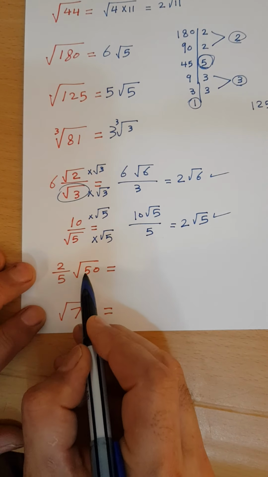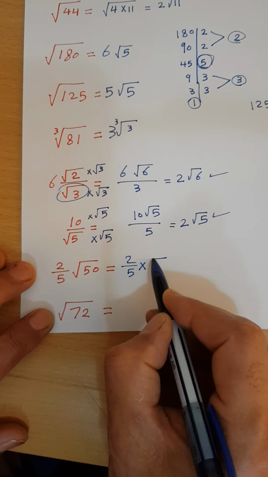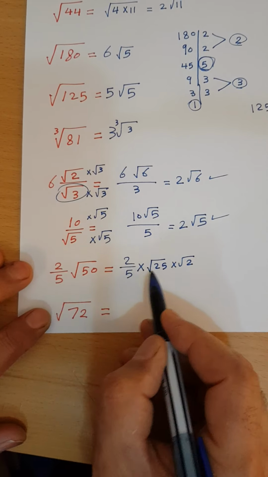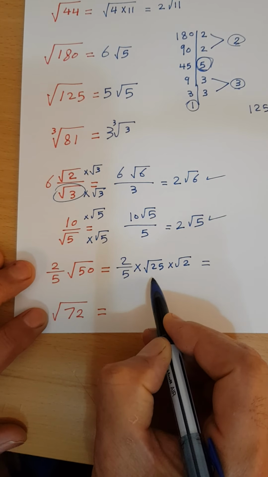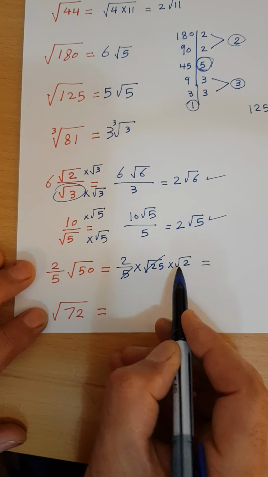The same way, 2 over 5 times root 50. You know root 50 can split into root 25 times root 2, because 2 times 25 is 50. Root 25 is equal to 5. 5 divided by 5 is 1. So the final answer is 2 radical 2.